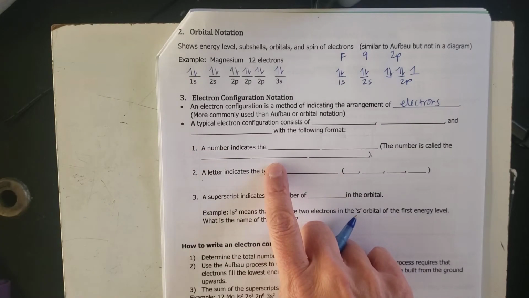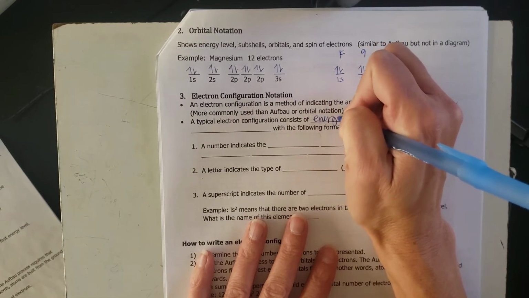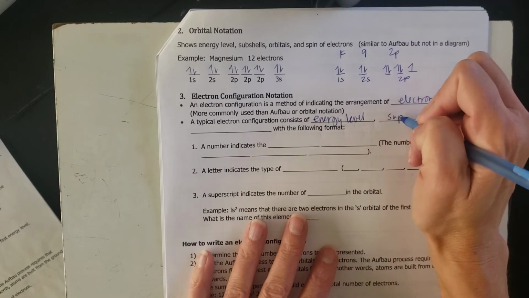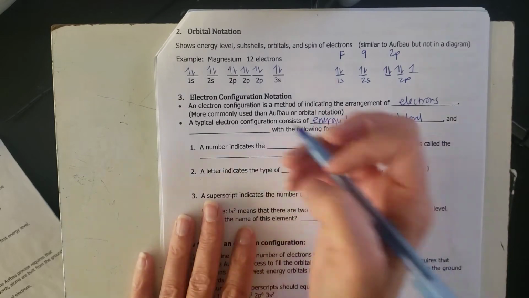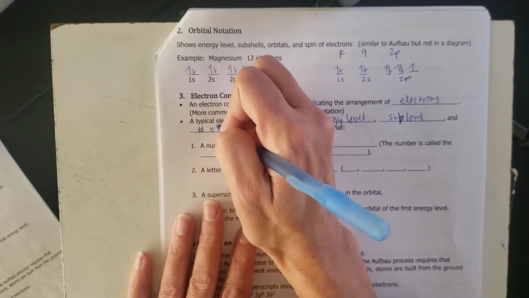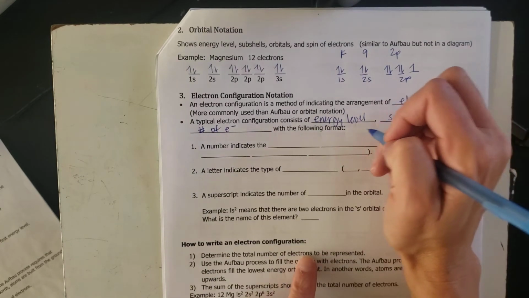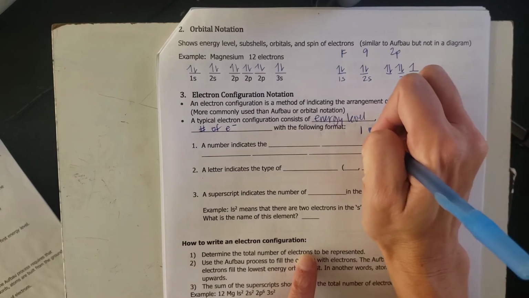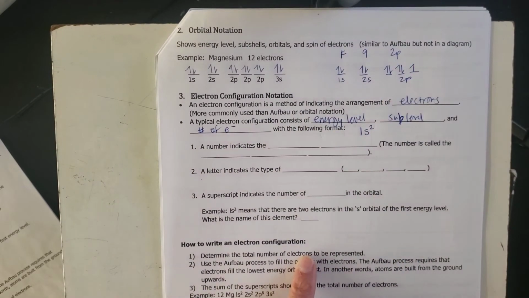So a typical electron configuration notation is going to consist of an energy level, a sublevel, and a number of electrons. Okay, and it's going to be listed in a format that looks similar to this. So you'd have your number for your energy level, your letter for your sublevel, and then your number of electrons.